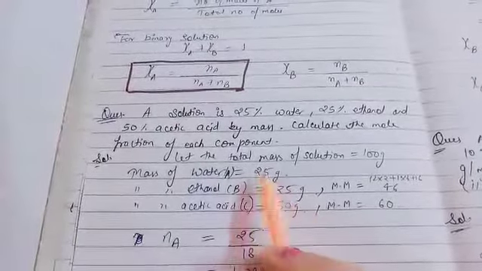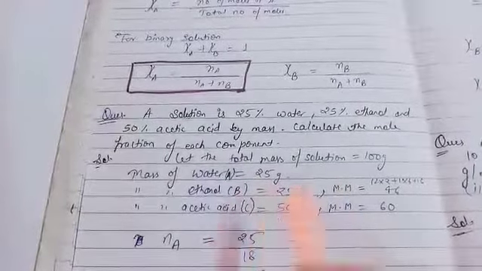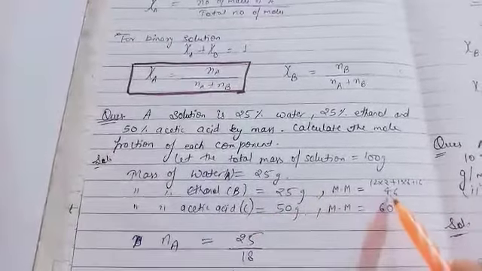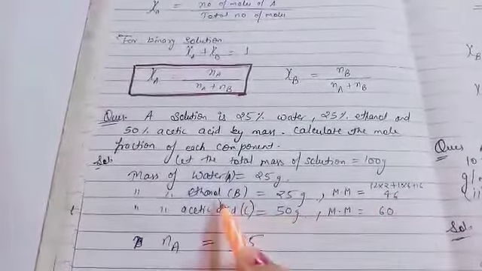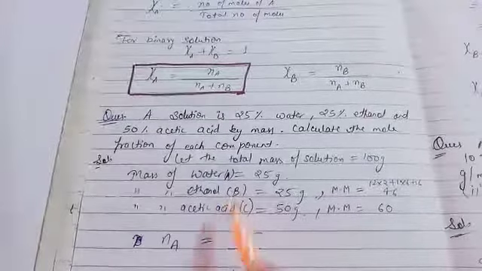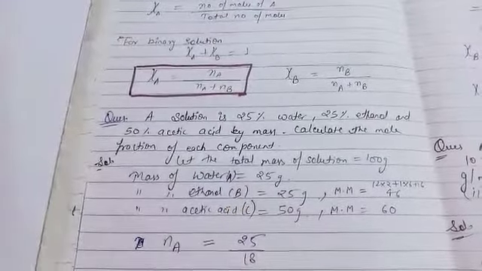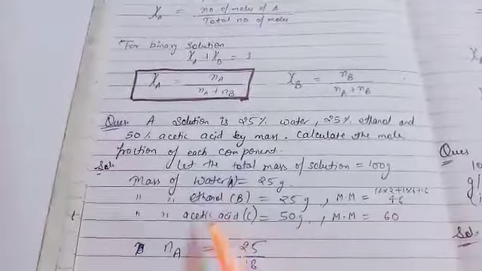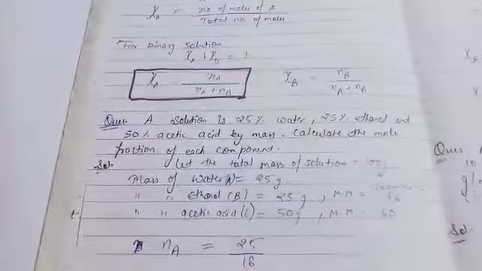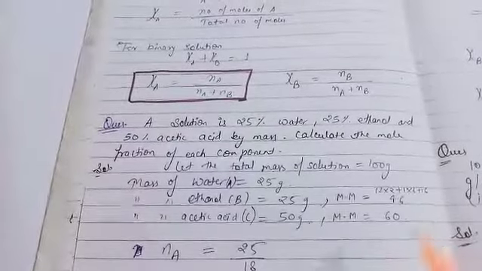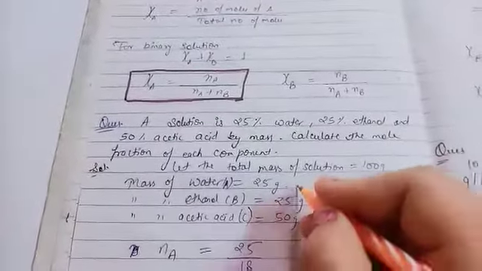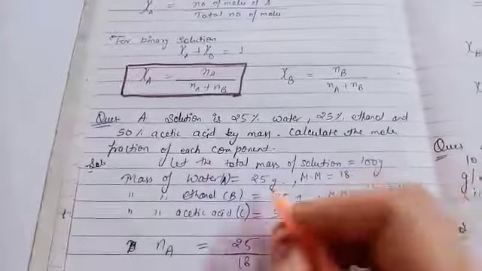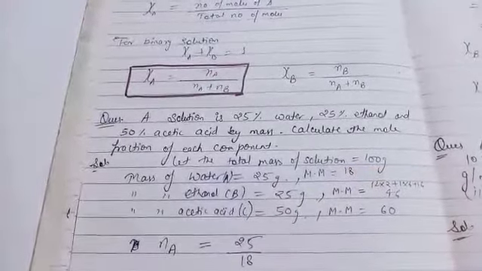With the masses given to you, now you have to calculate their molar masses. The molar mass of ethanol is 46. How? The formula of ethanol is C2H5OH. Calculate this, so it is 46. And acetic acid is CH3COOH, so this one is 60. And regarding water, the molar mass of water is equal to 18, because the formula of water is H2O.